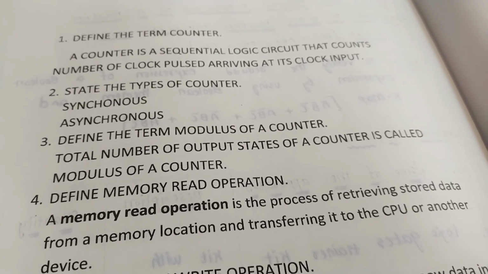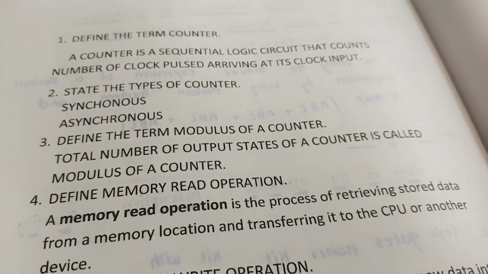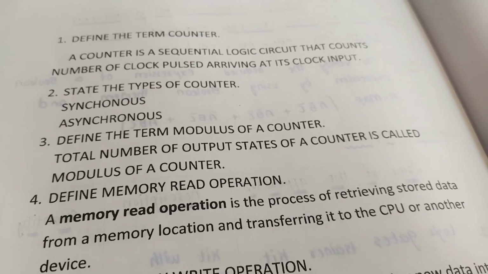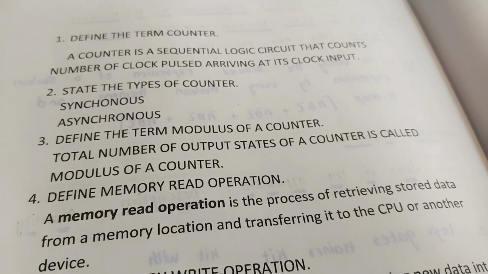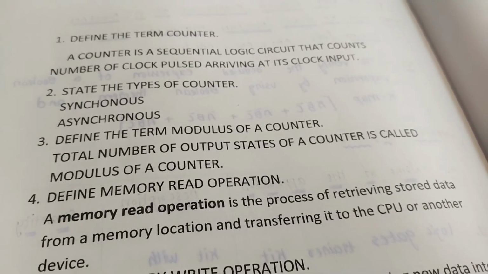The second question is: state the types of counter. There are two types of counters. The first one is synchronous, the second is asynchronous. So these all are 1 mark questions.